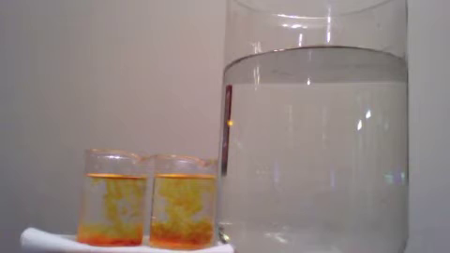Now, as you watch the dye disperse, you can notice that the beaker that I put the dye in second actually has the dye spreading out quite quickly. That's because the molecules are moving much faster and thus hitting the molecules of the dye and spreading them out.